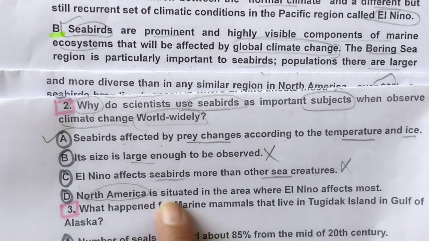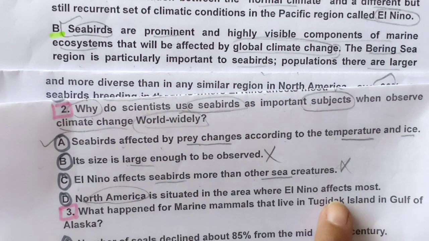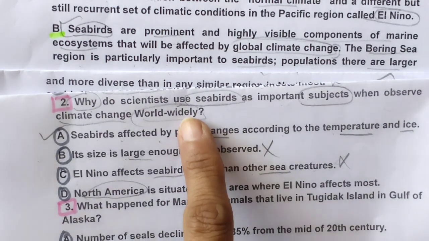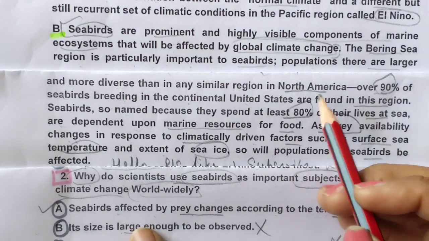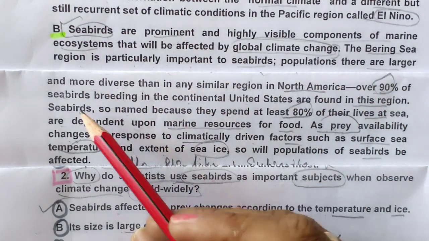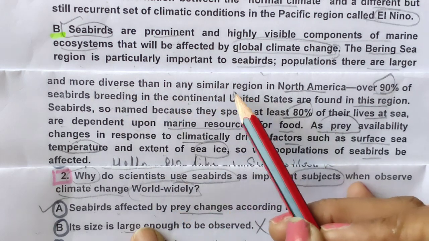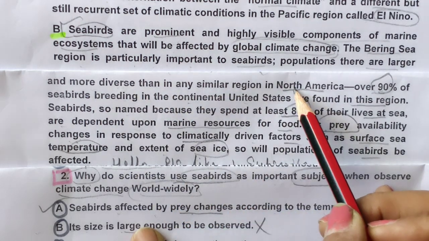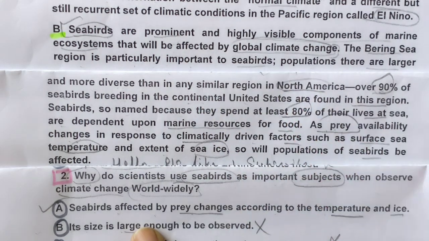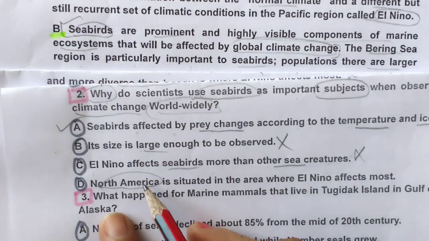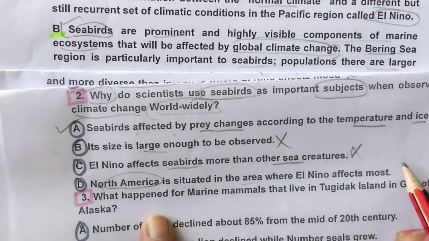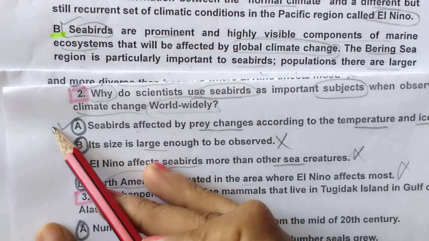No. North America is situated in the area where El Nino affects most, so this kind of option is not related with this. See this, you can read it. North America is here, and here they are talking about population. There are larger and more diverse than in any similar region in North America. Over 90% seabirds breeding. So here they are talking something different about North America. But here option: North America is situated in the area where El Nino affects more. So this is also not related. So we will select A1.